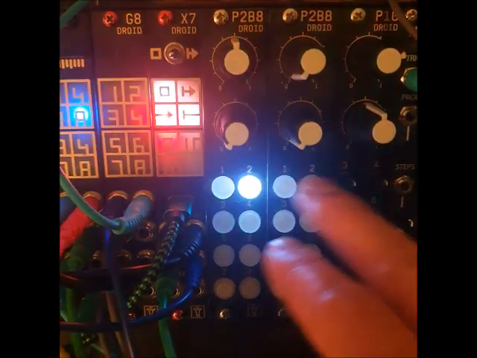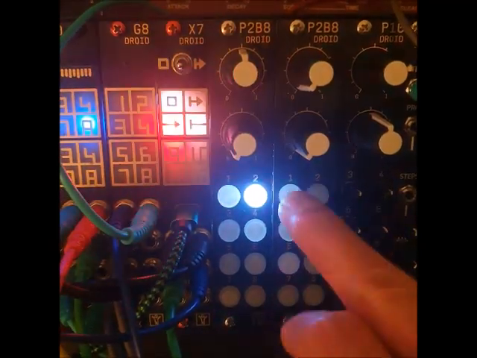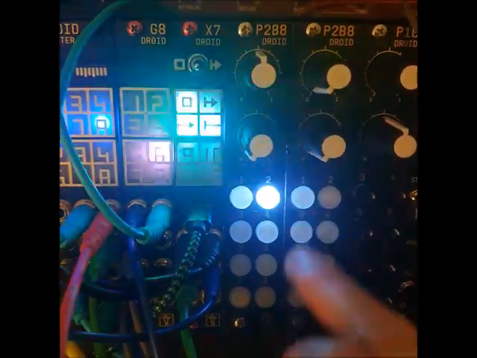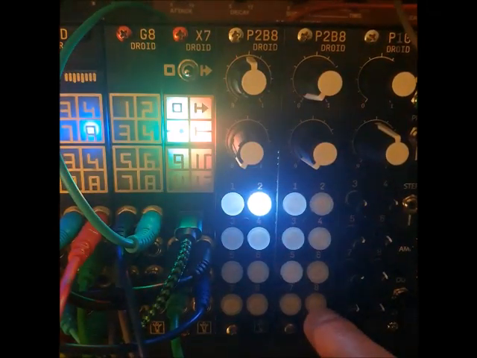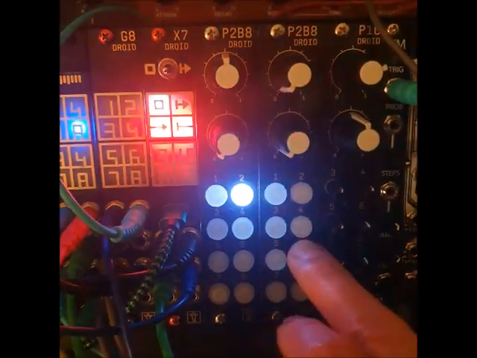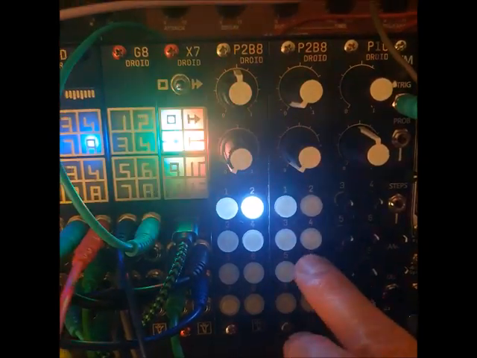Here you can re-roll each channel, either the random seeds of the trigger patterns, or the random seeds of the accent output, because each channel has one trigger output and one accent output.